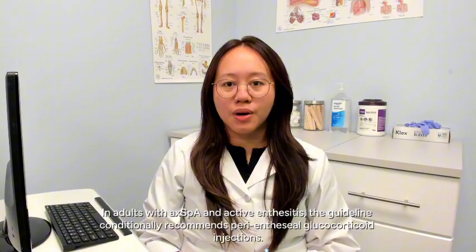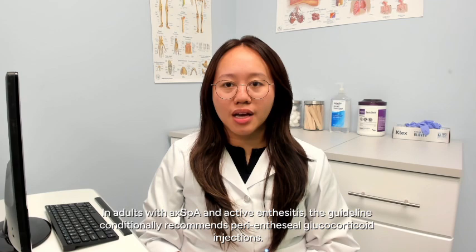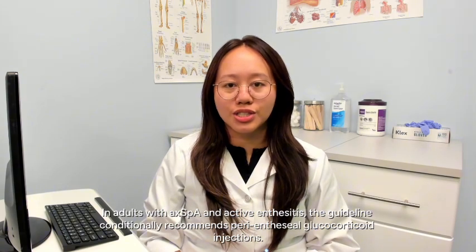In adults with AxSpA and active peripheral arthritis, the guideline conditionally recommends intra-articular glucocorticoids. In adults with AxSpA and active peripheral arthritis, the guideline conditionally recommends CSDMARD/B/TS-DMARDs. In adults with AxSpA and active enthesitis, the guideline conditionally recommends perienthesial glucocorticoid injections.